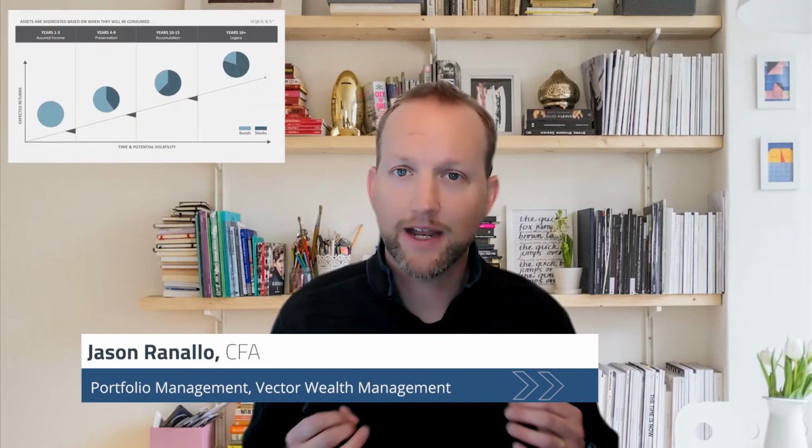Whether the yield curve is inverted, normal, or flat, having a financial plan and a broadly diversified investment mix that anticipates volatility in the short term can open the door for a more patient, long-term investment strategy.